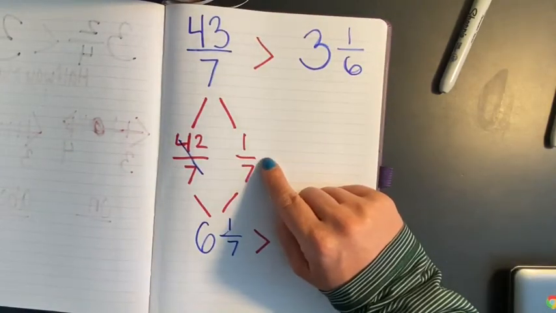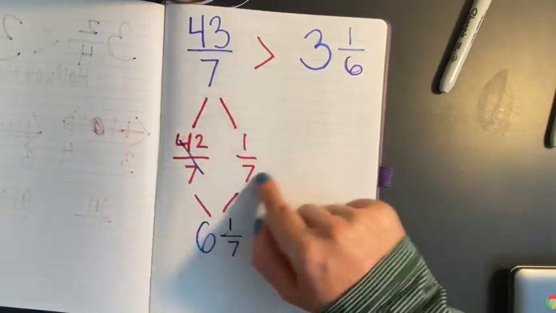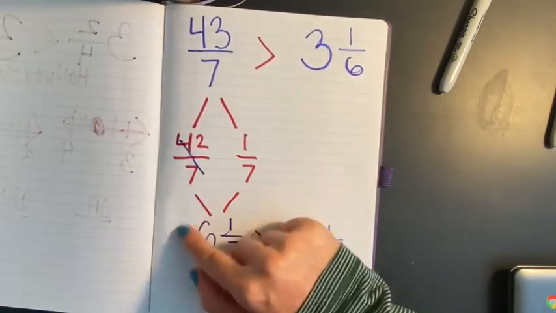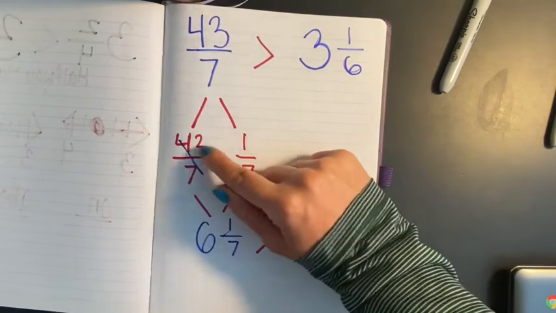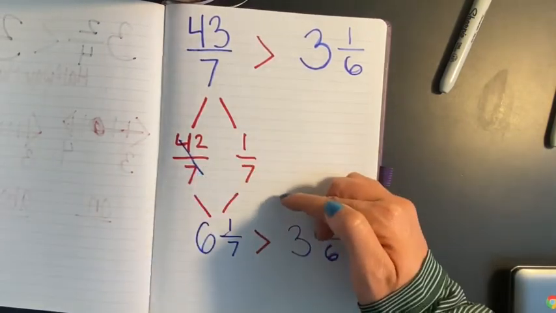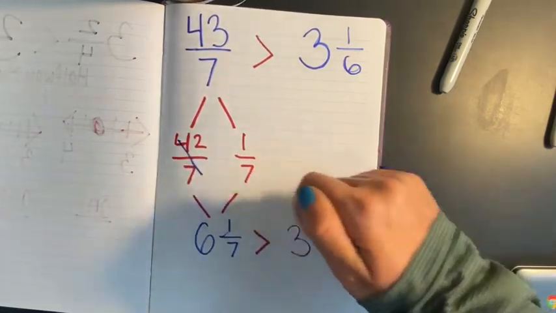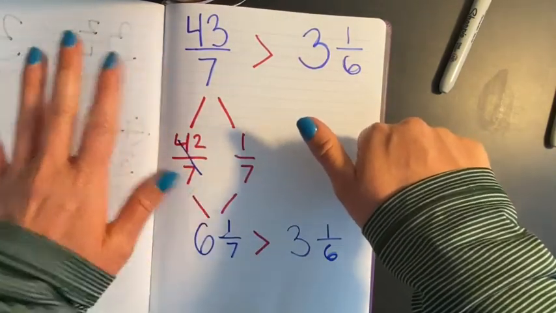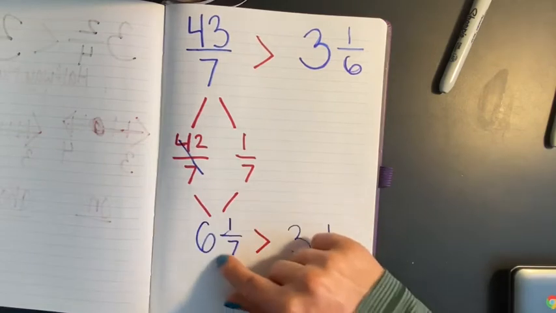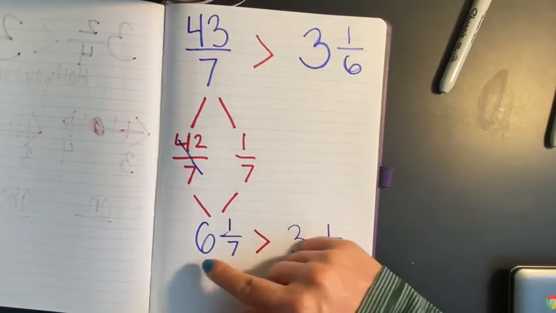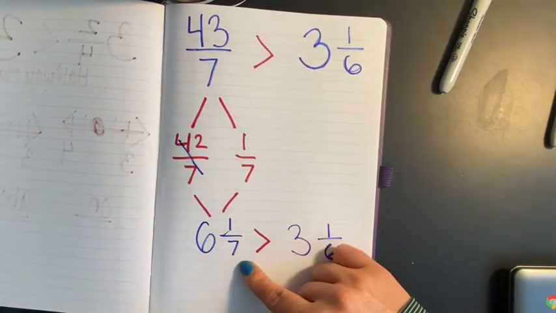So now we were able to compose these two fractions to make our mixed number. 42/7 is the same as writing 6 wholes because 7 goes into 42 exactly 6 times. We are left over with the remainder of 1/7, making our mixed number 6 1/7.